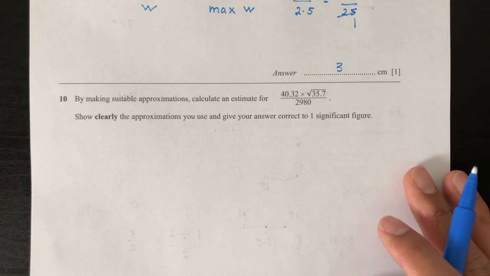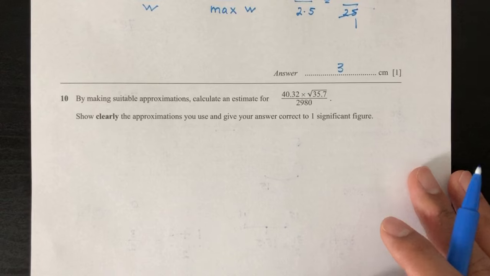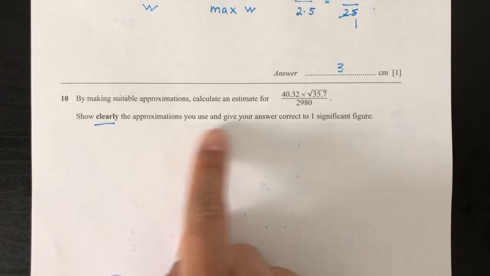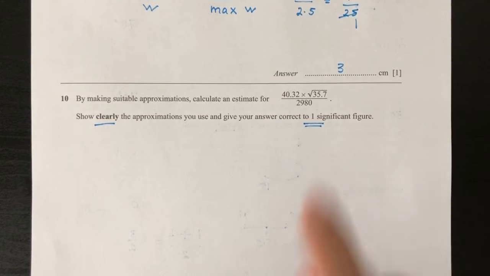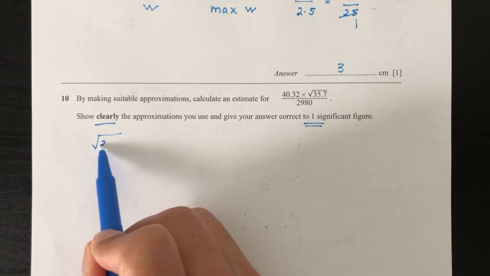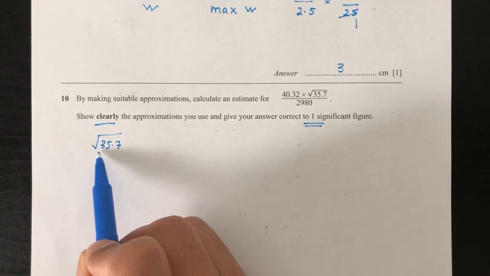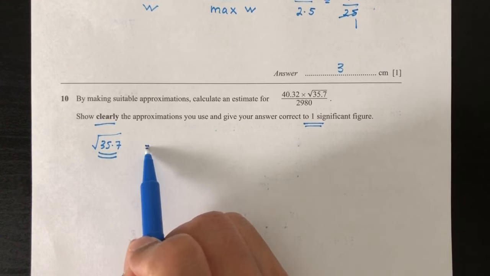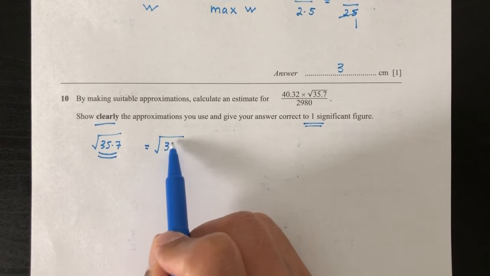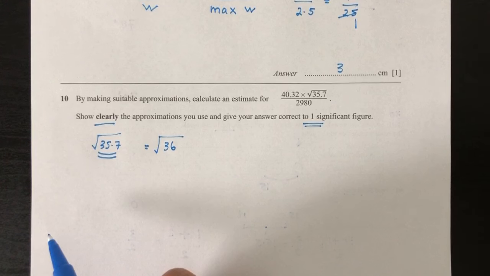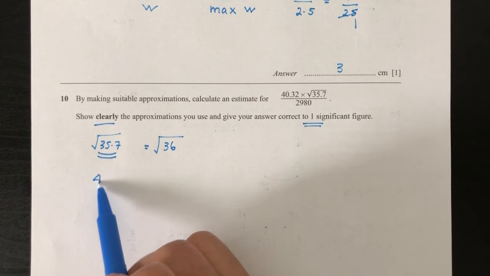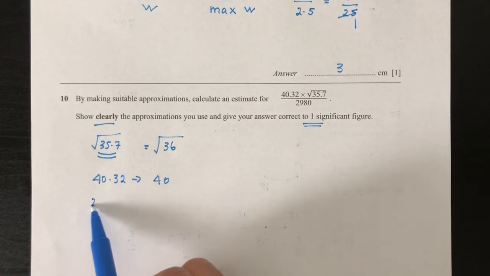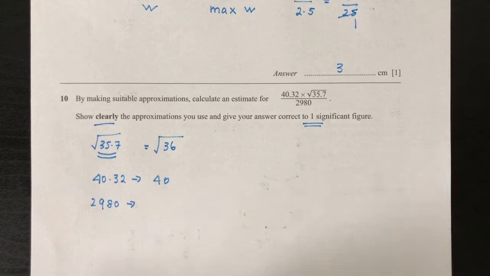Now for question number 10, by making suitable approximations, find an estimate for this fraction. Show clearly the approximations you use and give your answers correct to 1SF. So since we have a square root here, we have to look at this number to make approximations. What is the value that we need to have here to make it become exact? Basically, we need to change this to root of 36. So we have to write down correct to 2SF. So here we have 40.32, 2SF will be 40. And we have 29.80, and 2SF will be 30.